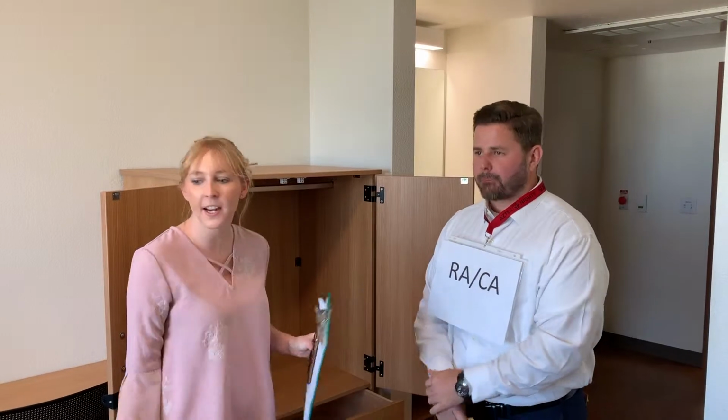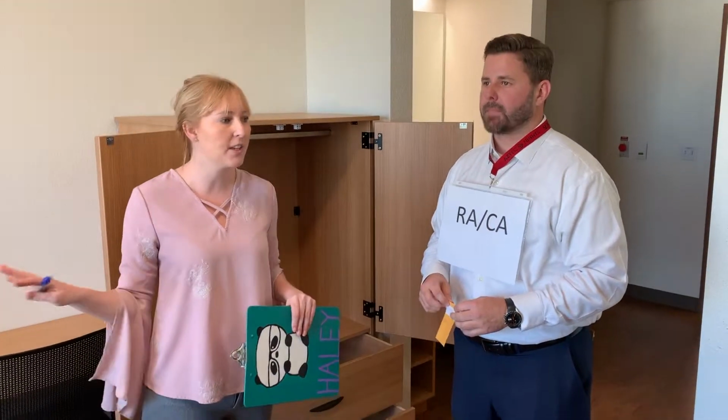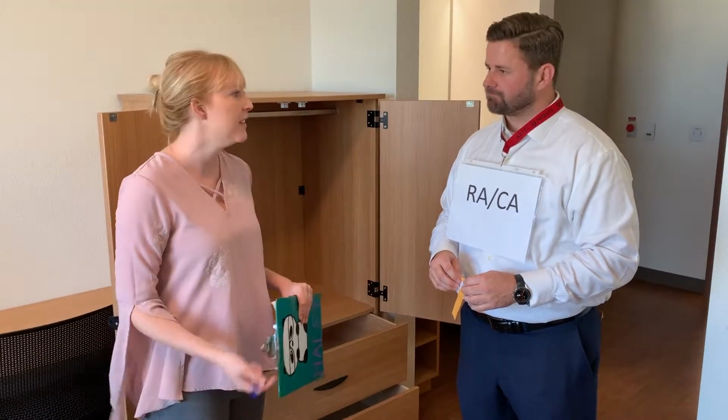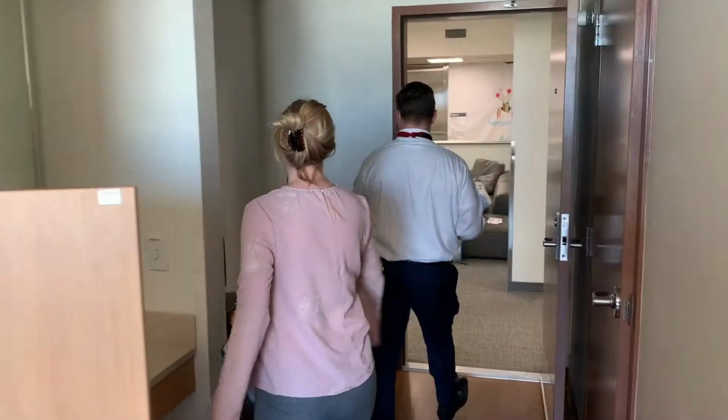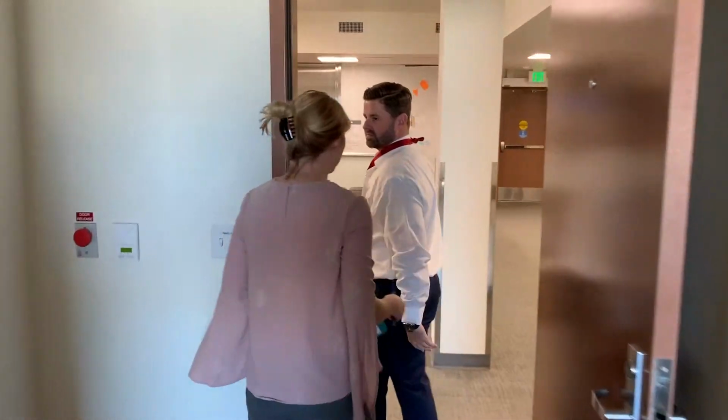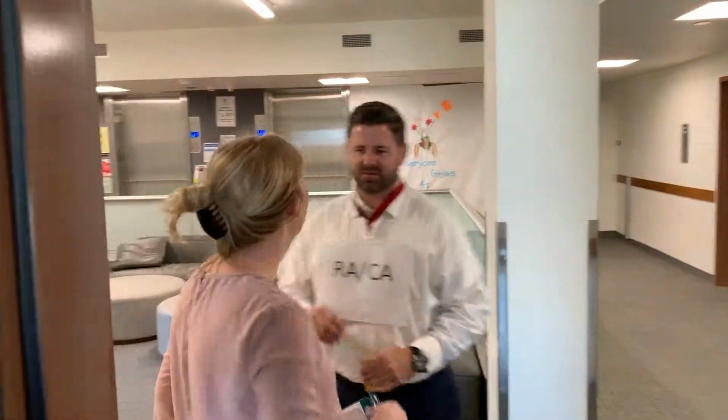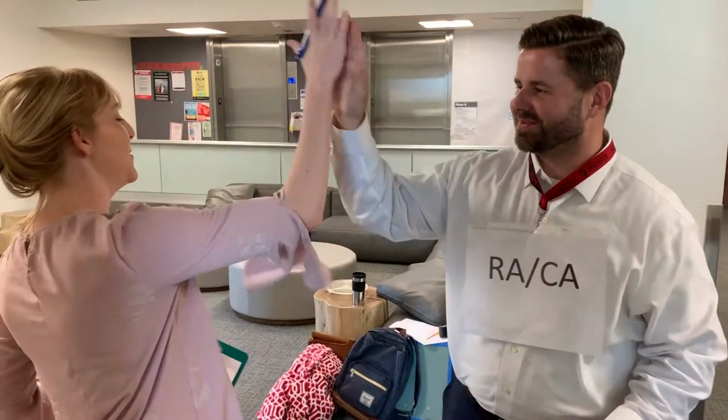Perfect. Well, everything looks good. As we leave, we're going to go ahead and leave the mattresses up and all of the drawers open. So let's head on out. Turn the lights off. Perfect. We can move on to your next room now. Great job.